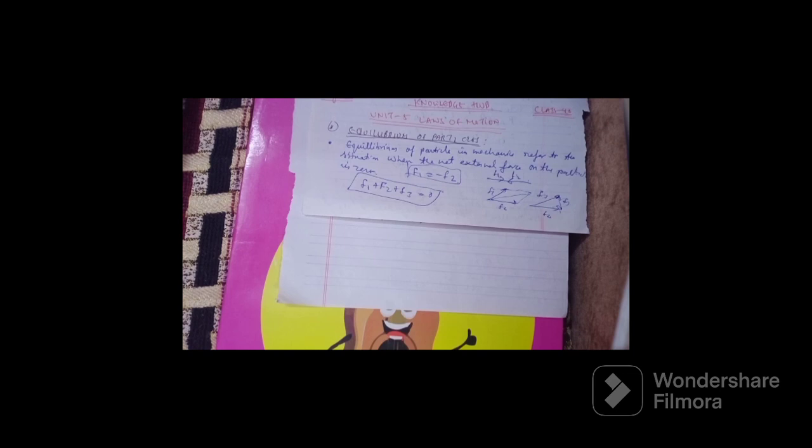A particle is in equilibrium under the action of forces F1, F2 till Fn if they can be represented by the sides of a closed polygon with arrows directed in the same sense.